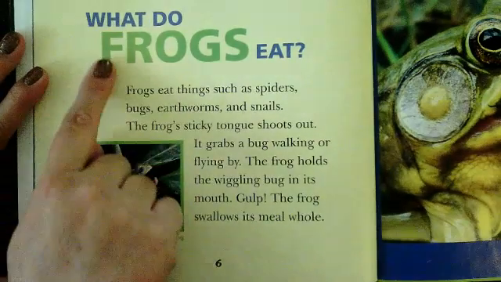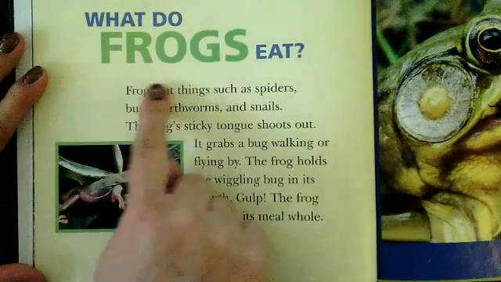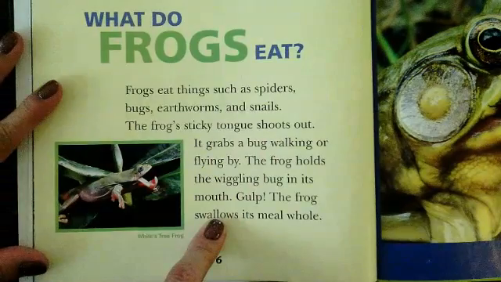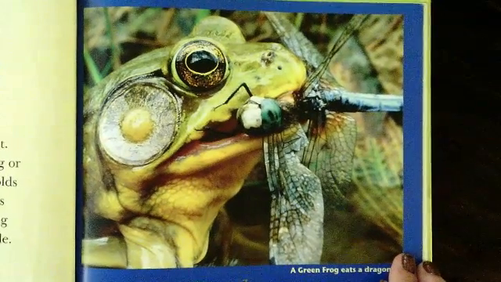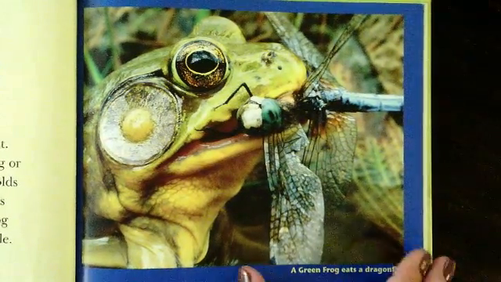So on this subtopic, I learn all about what frogs eat. It gives me kind of a main idea, and then it supports that idea by giving me details on how a frog goes about getting its meal. Check this out. That frog is eating a dragonfly whole. It's kind of cool.